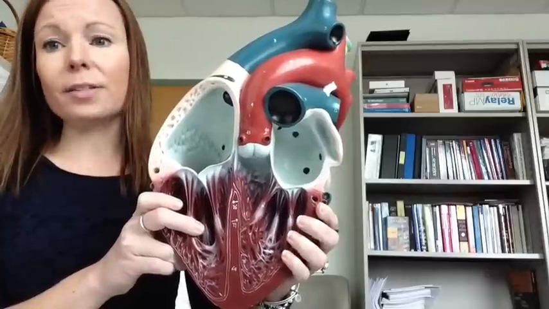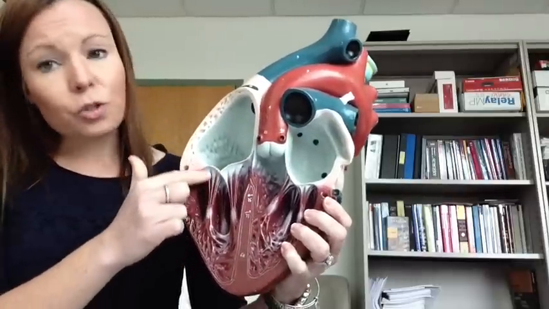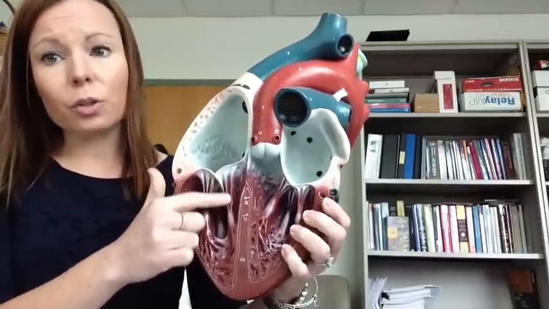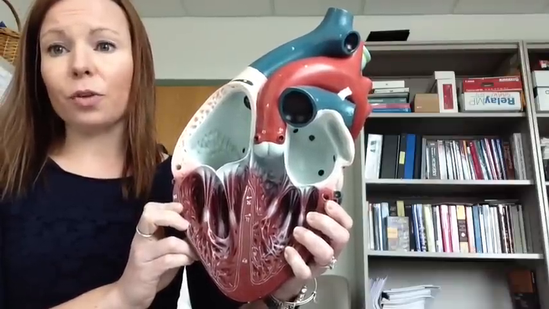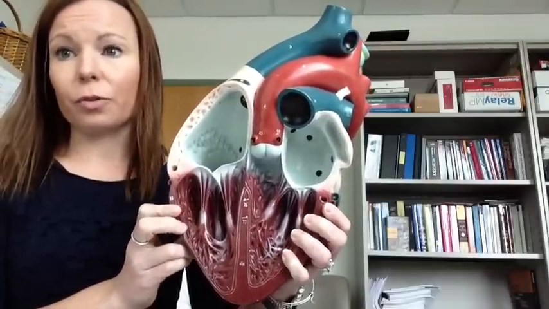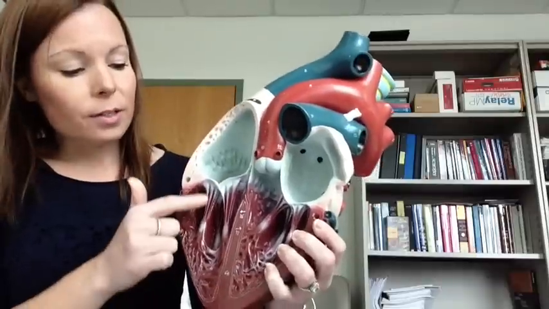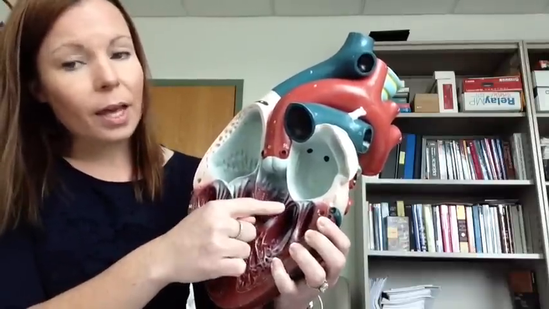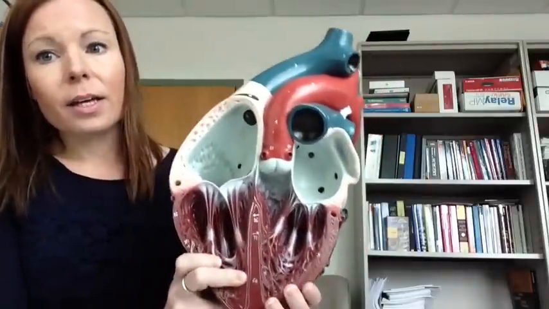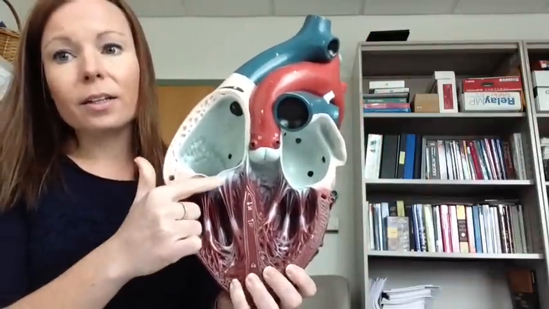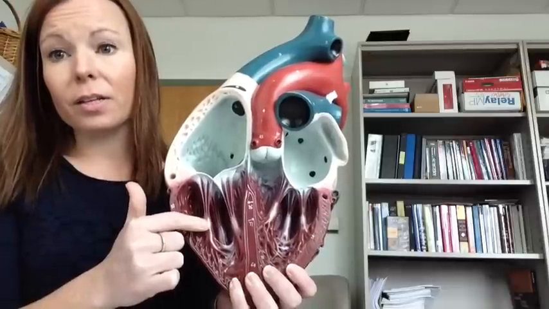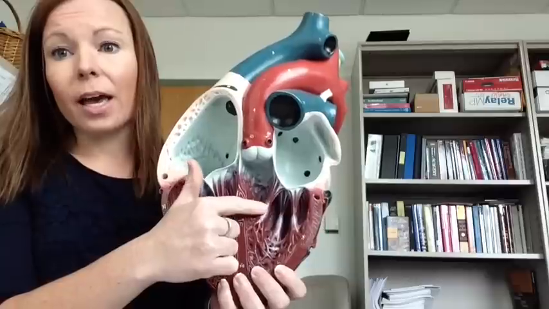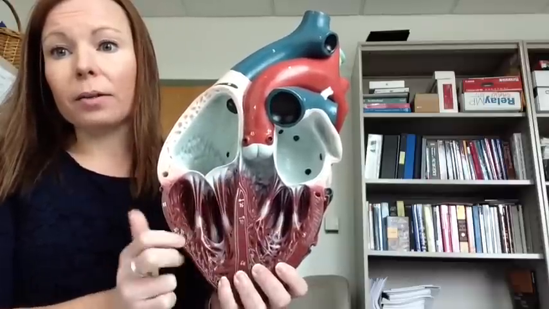Attached to the cuspid valves are string-like structures, which are called chordae tendineae. These prevent the cuspid valves from opening in the wrong direction and from turning inside out. So chordae tendineae, and on this side as well. And on the other side, the chordae tendineae are attached to papillary muscles. Here, here, and then here as well.